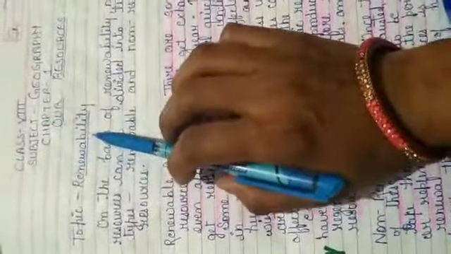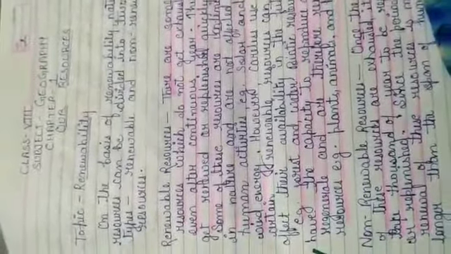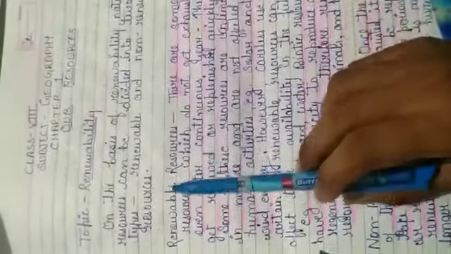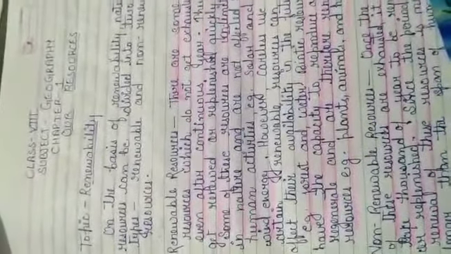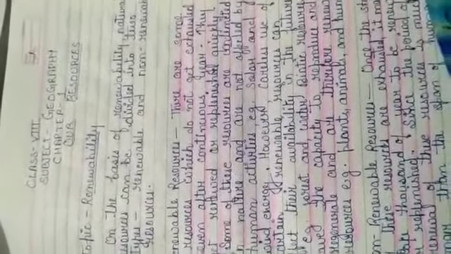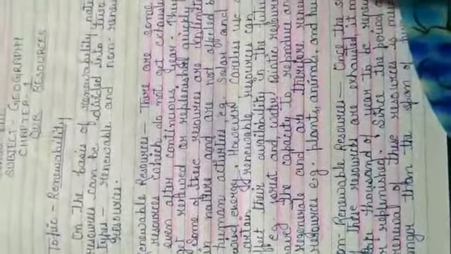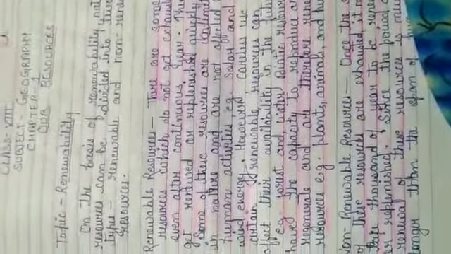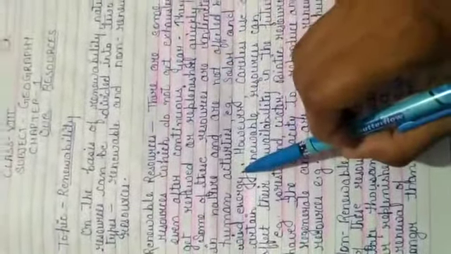Okay, renewability. On the basis of renewability, natural resources can be divided into two types. First is renewable and second is non-renewable. First we talk about the renewable resources. There are some resources which do not get exhausted even after continuous use. They get renewed or replenished quickly. Some of these resources are unlimited in nature and are not affected by human activities. For example, solar and wind energy.